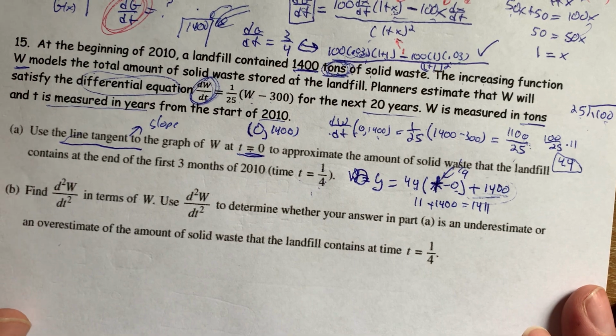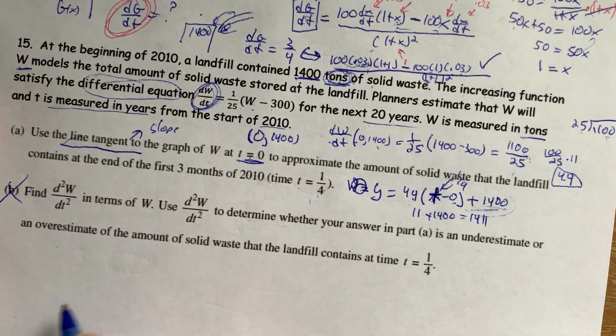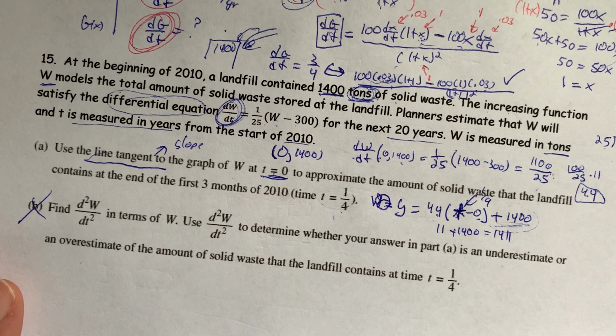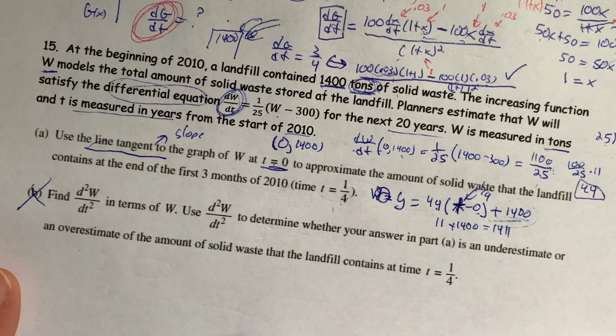Now, we're going to skip this one, guys. Sorry, there's this whole section that we did. I skipped 2 lessons earlier in the year to try to make up some days we lost. Don't worry about number 15 for now. We'll be talking about underestimates and overestimates in a little less than a month.